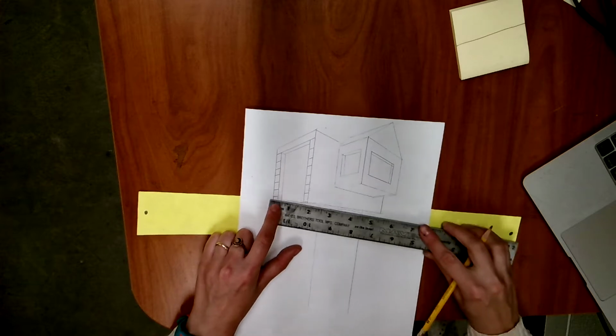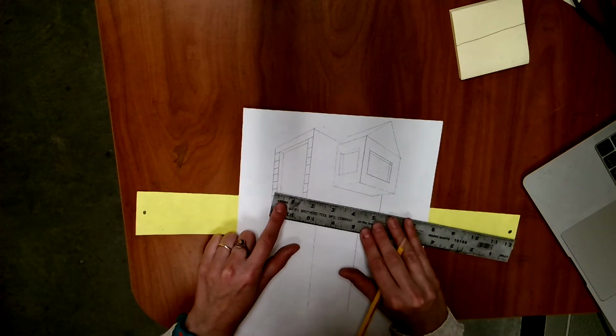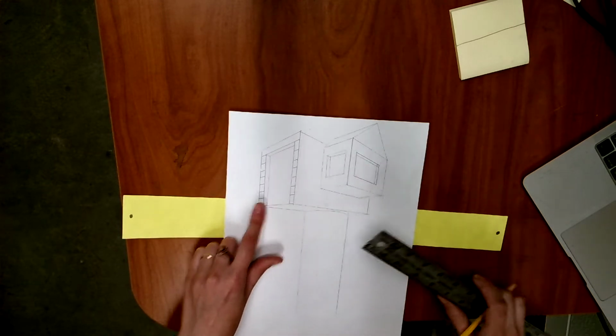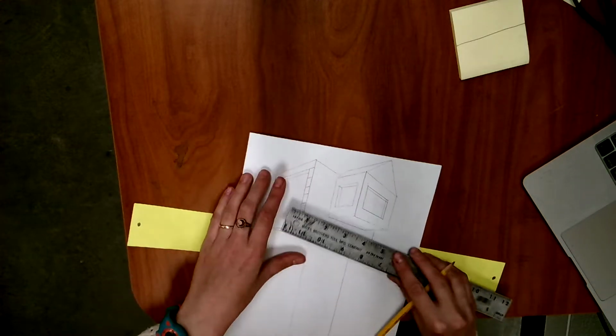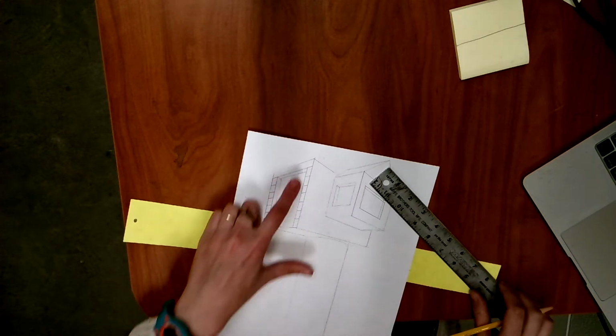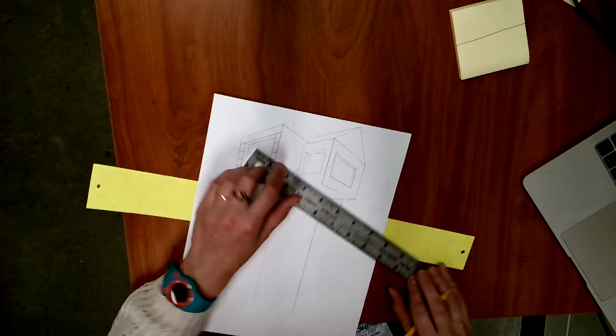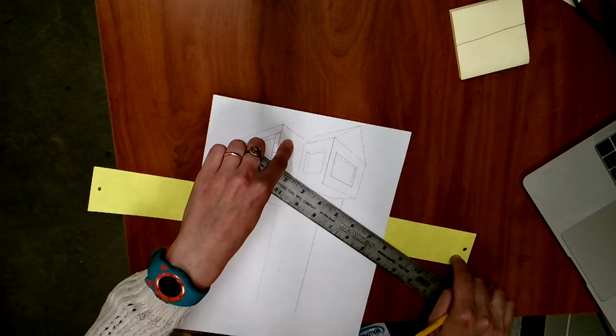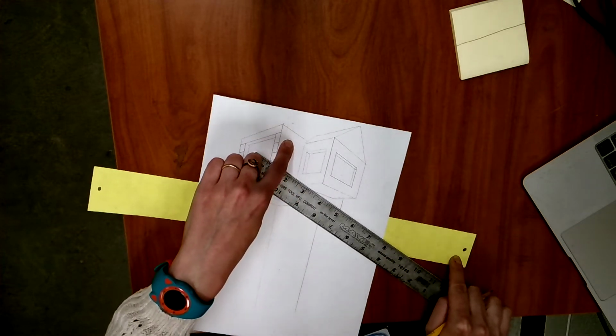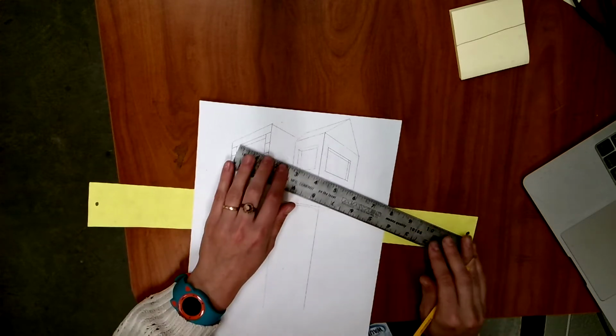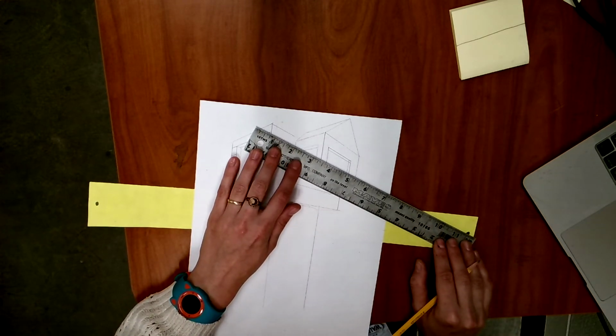Okay, so over here, I'll talk about that in a minute. I'm going to do the rest of the box, and again, I'm going to line up the siding with what I just created. This side right here is going to go to this vanishing point, like I just stated at the beginning of class.